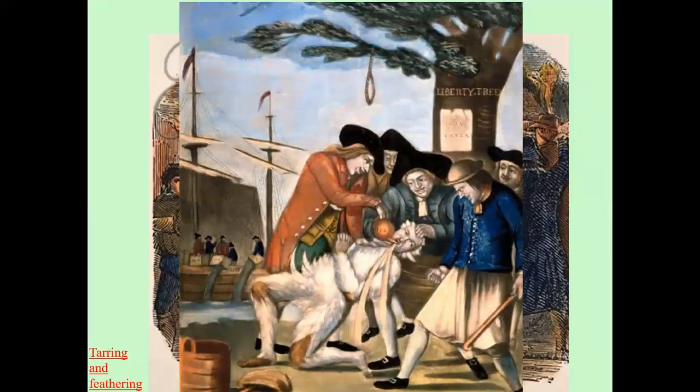These tax collectors are going to be tarred and feathered. Basically, they get a bunch of tar, a sticky petroleum-based product, dumped all over them. Pillows are going to be ripped apart, and all the feathers are thrown all over them, so they look like giant birds.